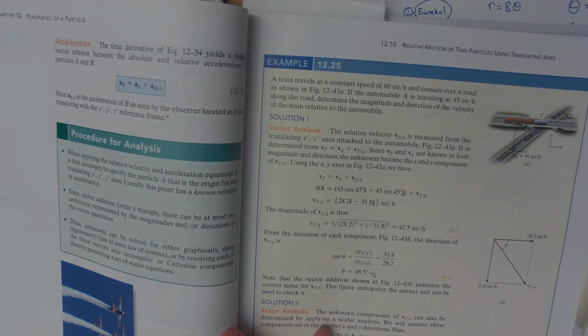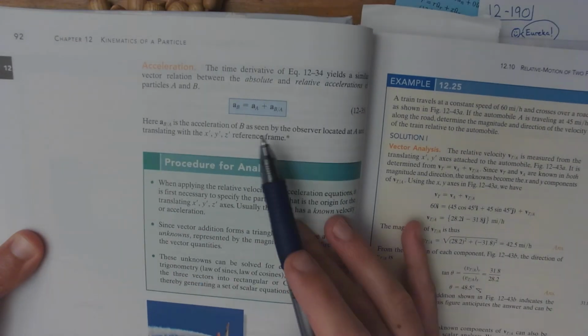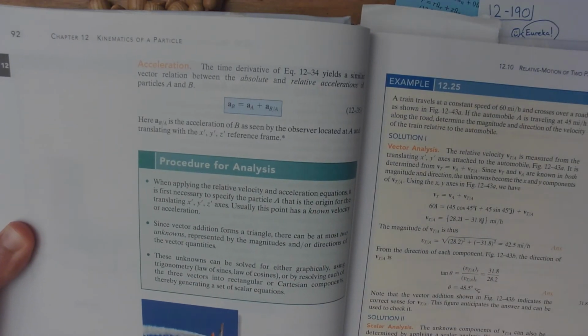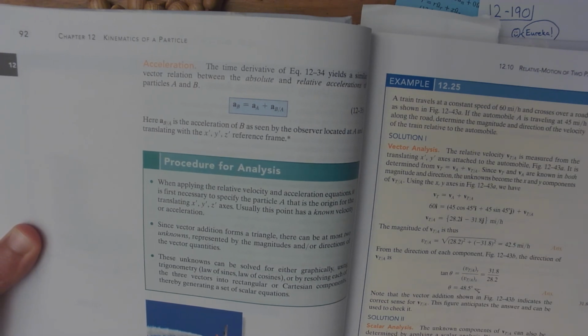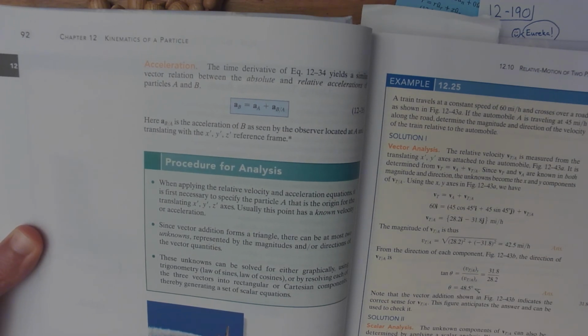Okay, and then we have a similar equation for the acceleration. And so you can read through that on your own, and in our next video we will look at some example problems.